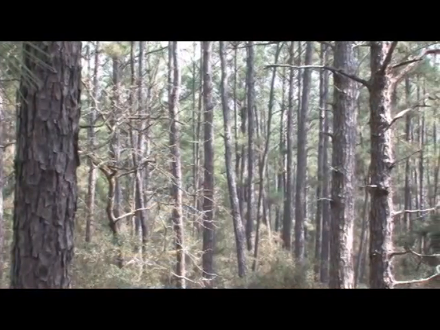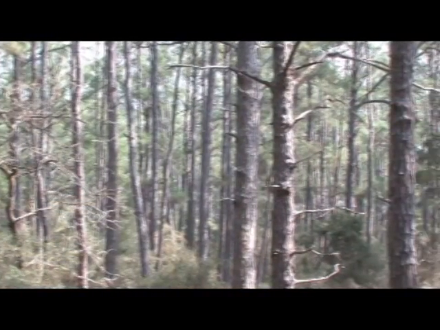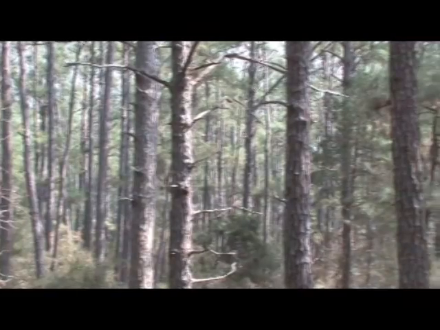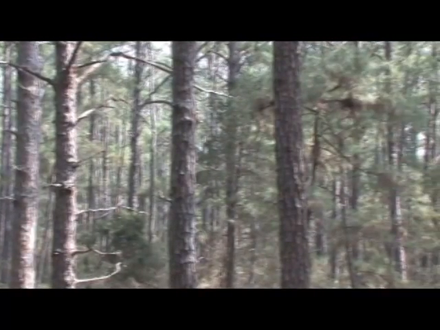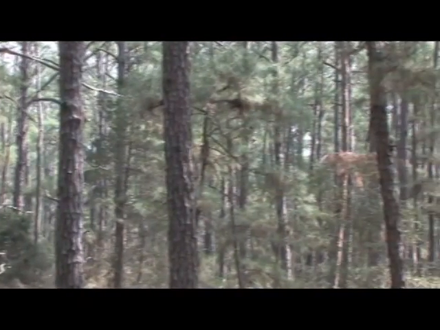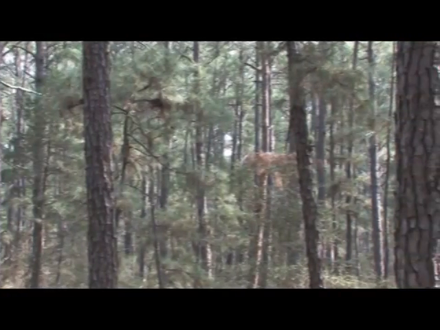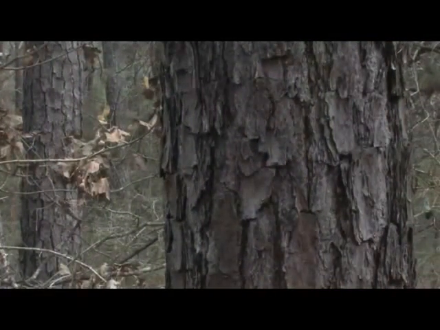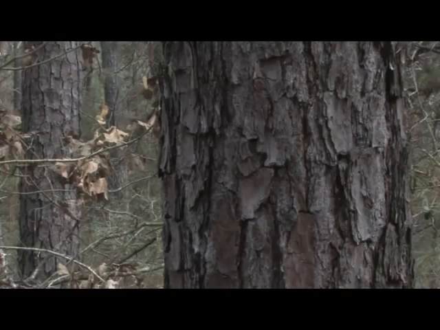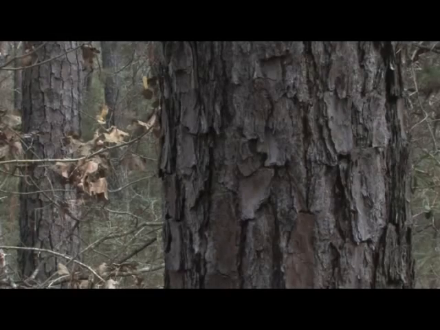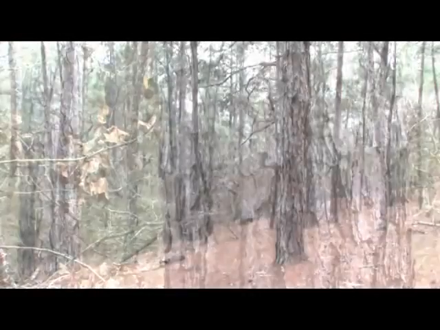But this is also probably the single most important commercial species of pine tree in East Texas, which is an important part of the local economy, and I think probably even in North America now. This is a lot of your paper that you use comes from this particular tree.